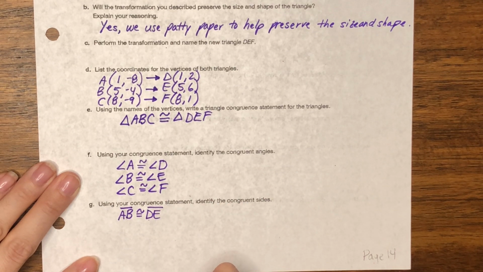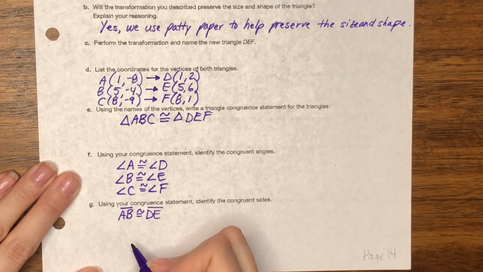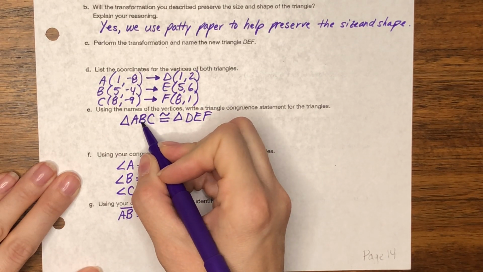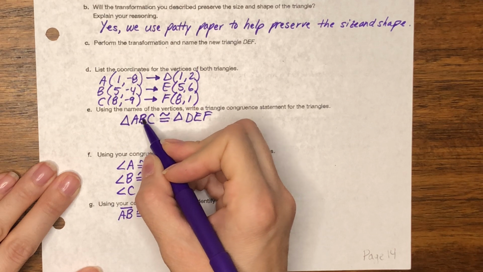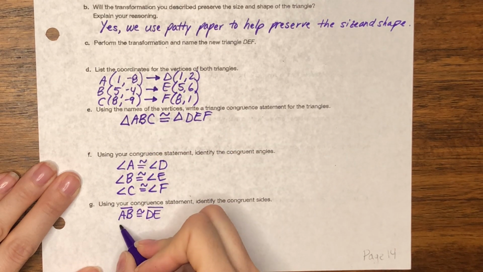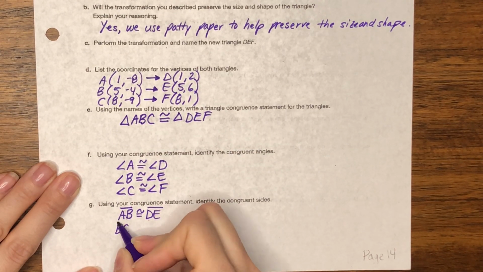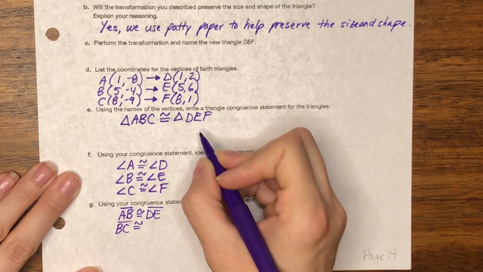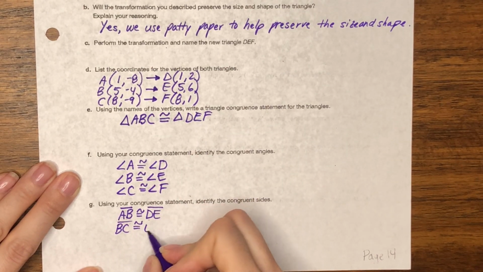And you can look back at your picture too, just to verify that you are writing the correct thing down. And then side BC, so line segment BC is congruent to EF.